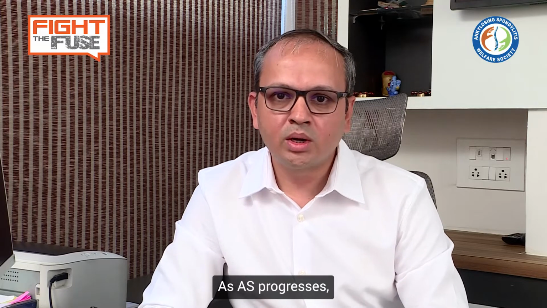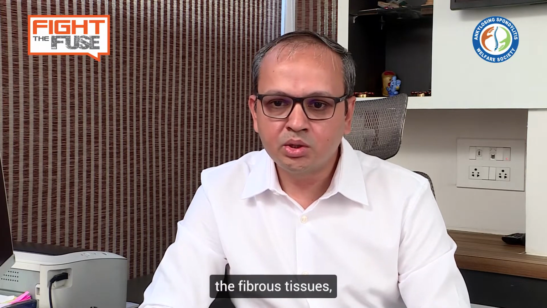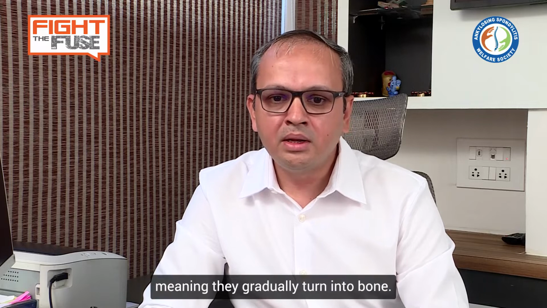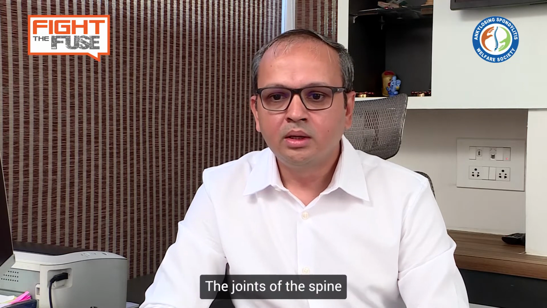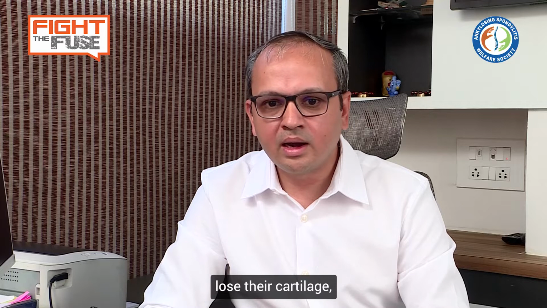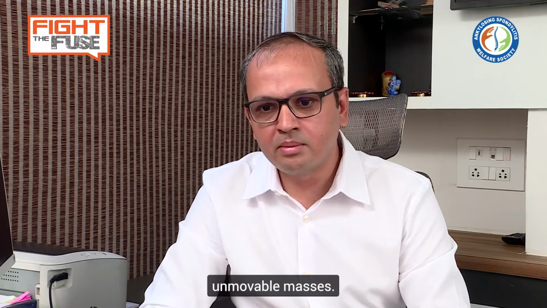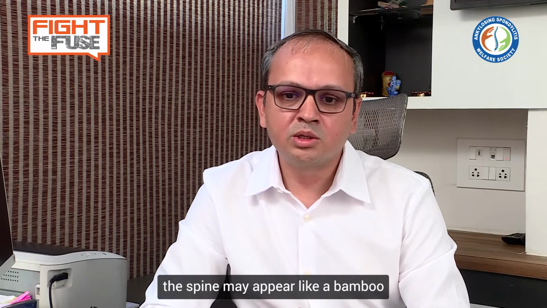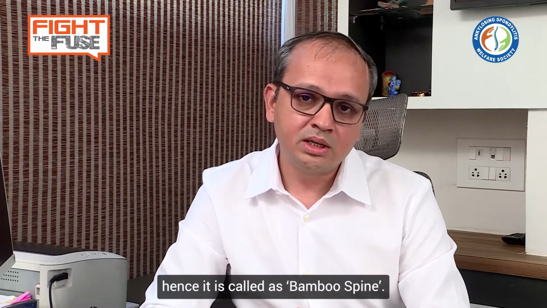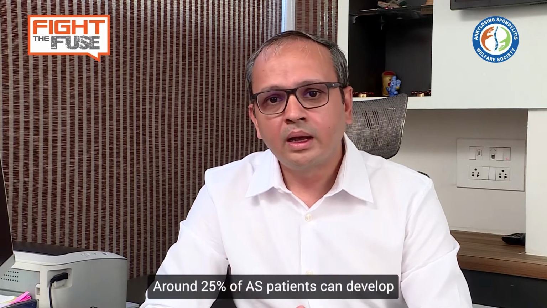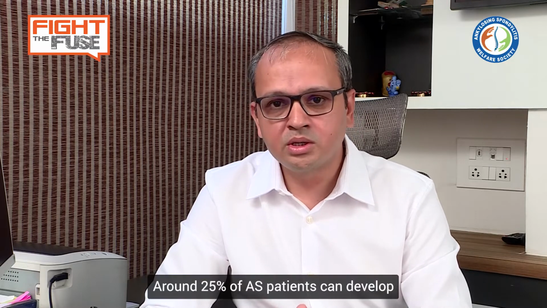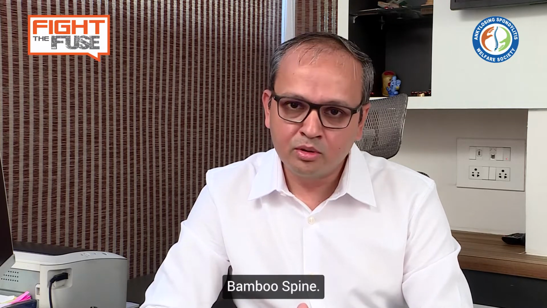As AS progresses, the fibrous tissue and ligaments ossify, meaning they gradually turn into bone. The joints of the spine lose their cartilage and eventually fuse into solid, unmovable masses. In some instances, the spine may appear like a bamboo, hence it is called bamboo spine. Around 25% of AS patients can develop bamboo spine.